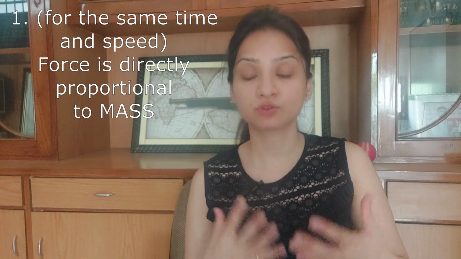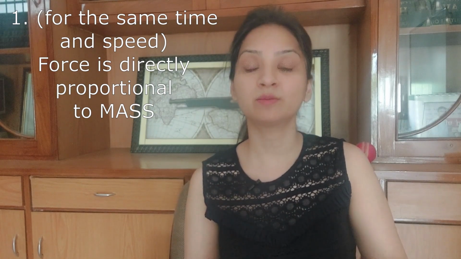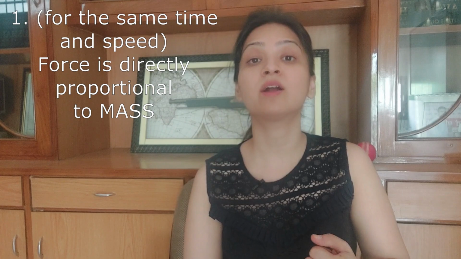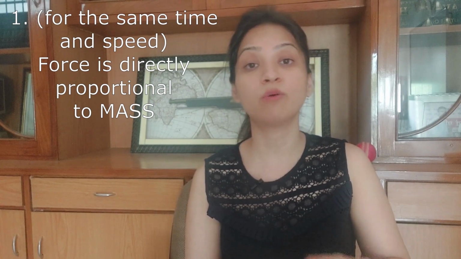Another example can be like you are standing somewhere and you are trying to catch a stone. Now you will obviously find it easier to catch a lighter stone compared to a heavier stone. So while trying to catch a heavy stone, you will always feel a greater effect of the force compared to the lighter one. So these two examples demonstrate that mass is an important parameter that has to be considered when we are discussing the effect of force. This thing is clear. So this was all about mass.